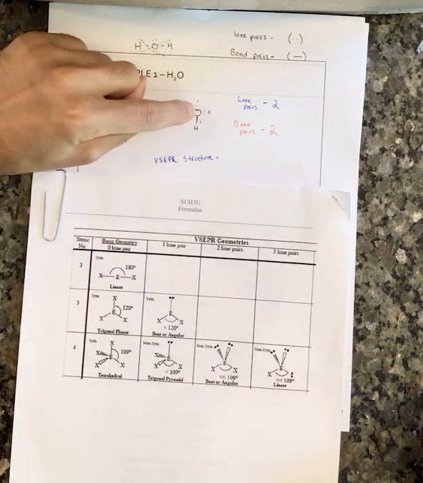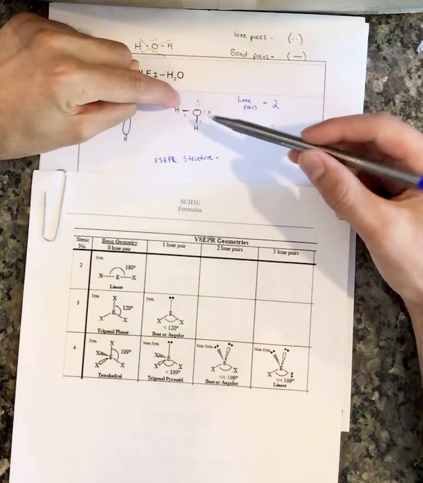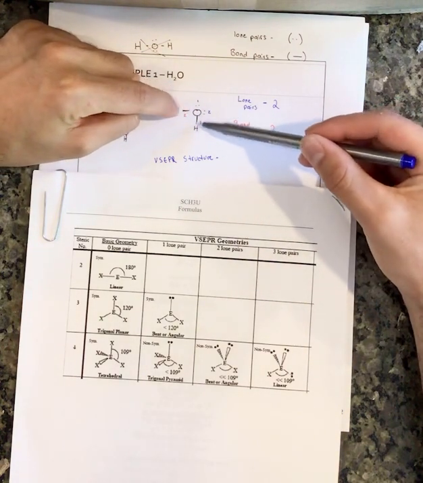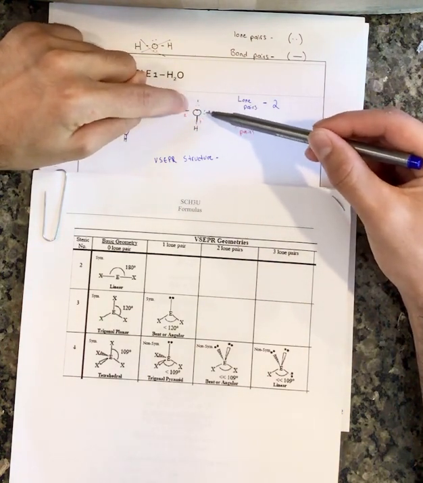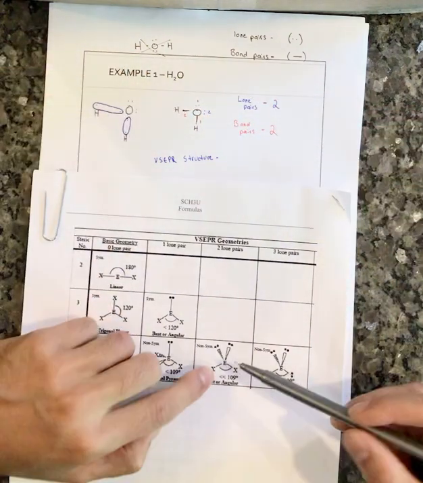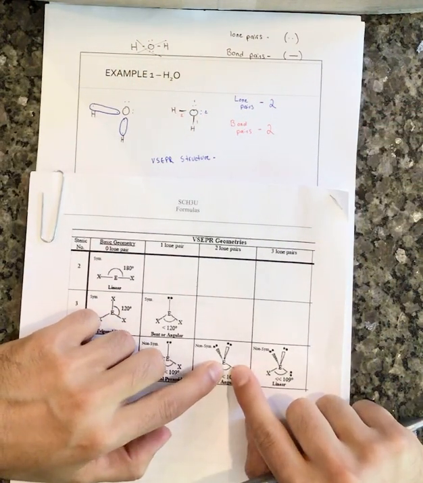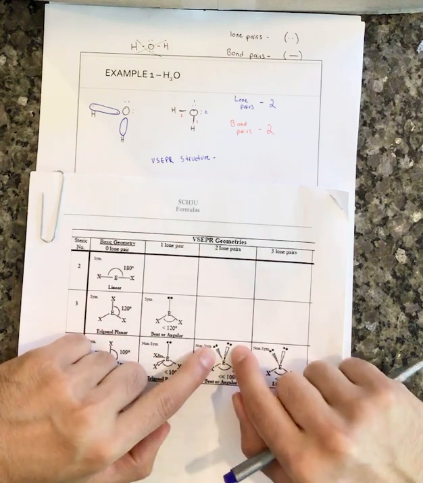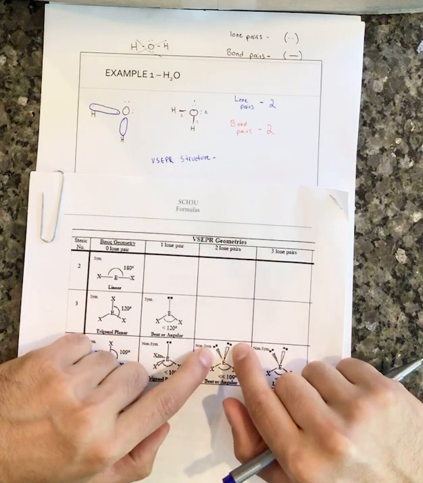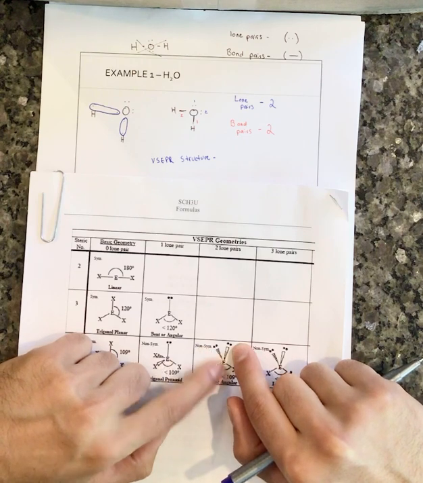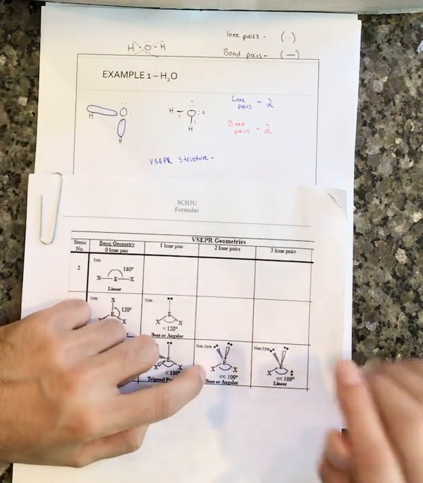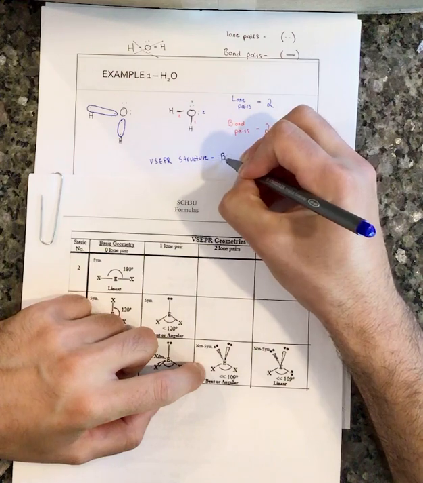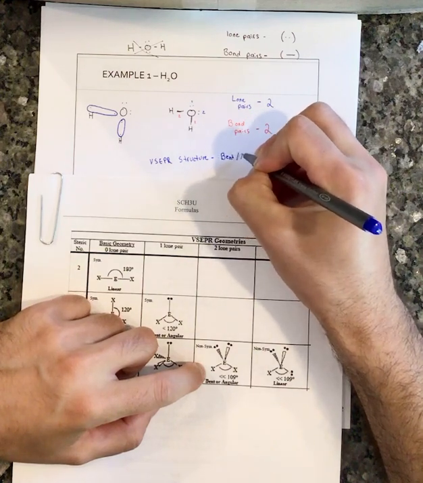In our structure, we have one central atom, 2 outer atoms, and then 2 sets of electrons. So this one here has 1 central atom, 2 outer atoms, and 2 sets of electrons. This shape looks the same as that. So we say that this structure is bent or angular.